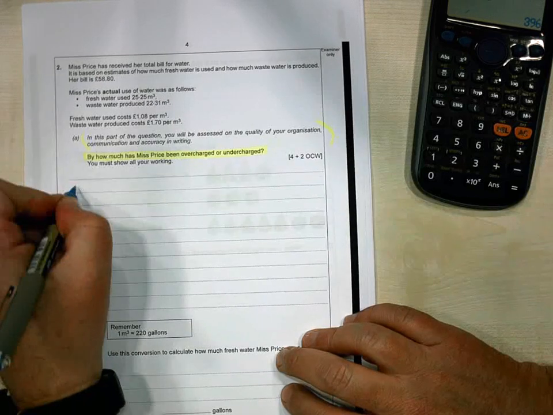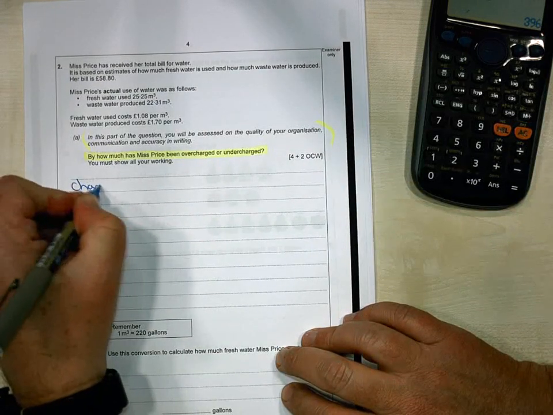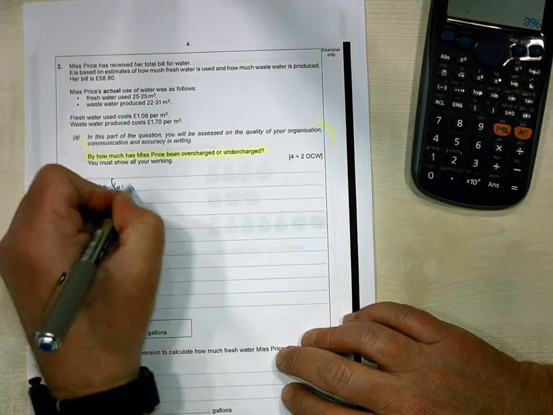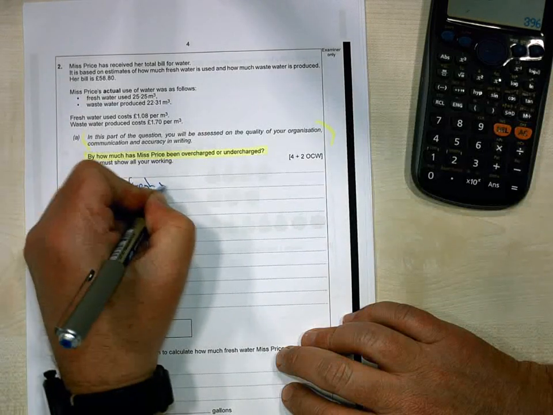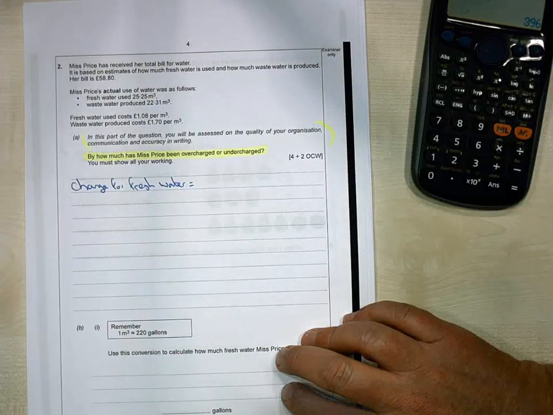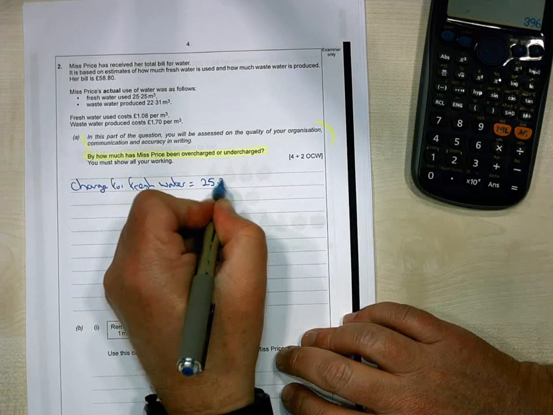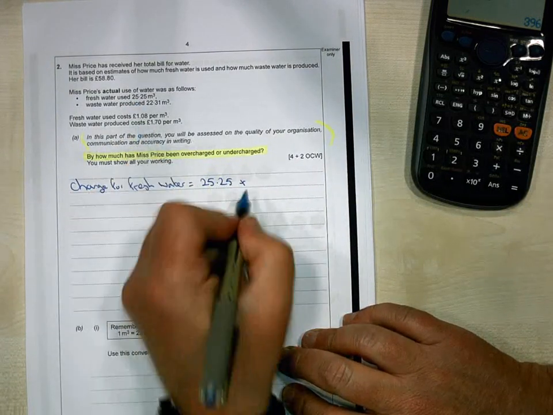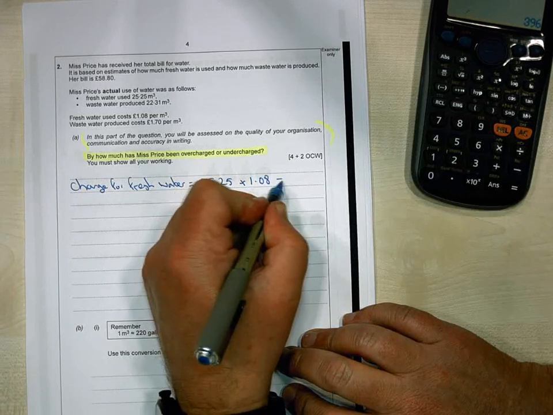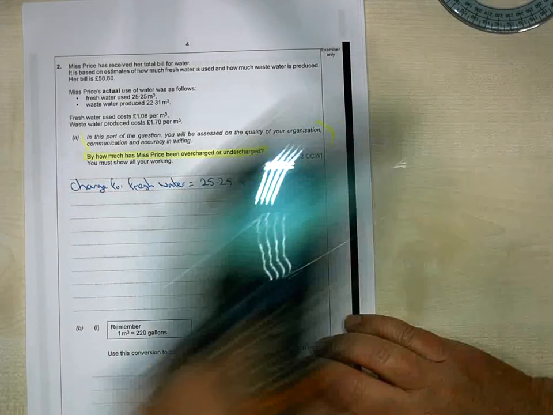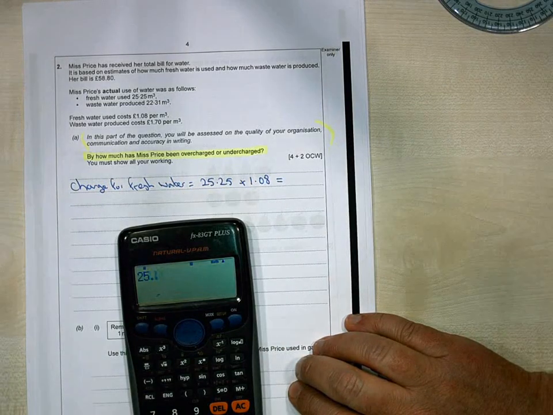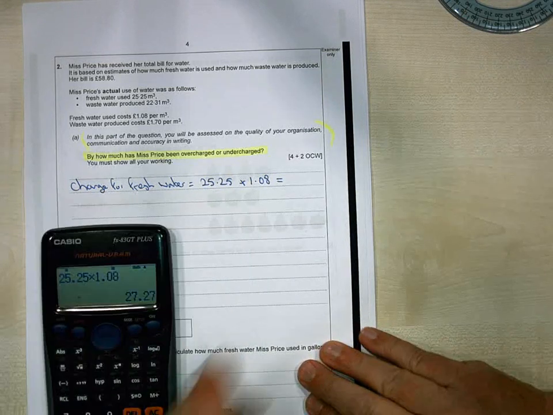So the fresh water charge will be the amount she's used times the cost. So 25.25 times £1.08, £27.27.